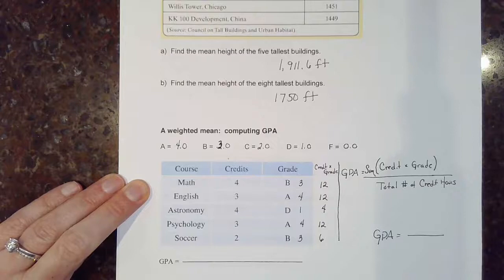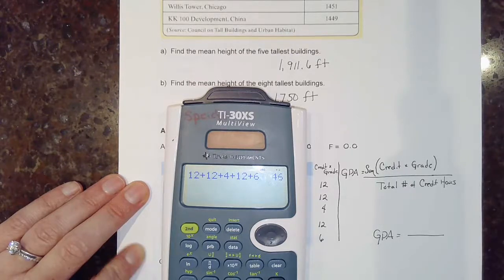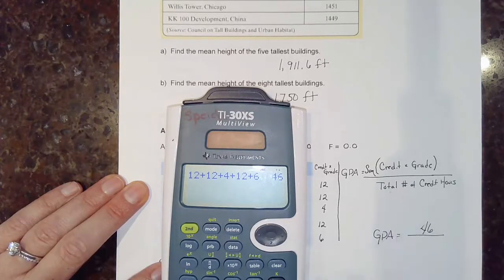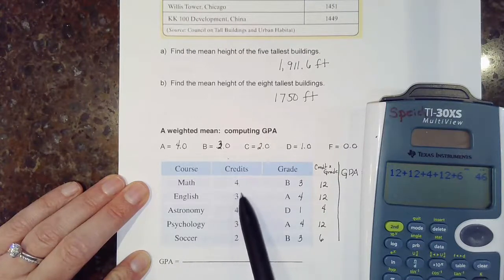Okay? So I'm going to add up that column. We've got 12 plus 12 plus 4 plus 12 plus 6. I added up those 5 numbers, and that's going to go in the numerator of our GPA. And then the bottom is going to be the total credit hours. So this person took 3, 3, 4, 3, 3 credits. Add those up, and you should get 16 credits. So this goes in the denominator.